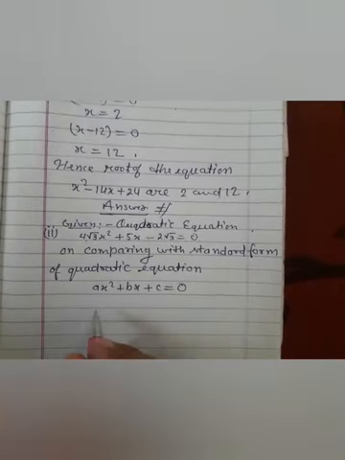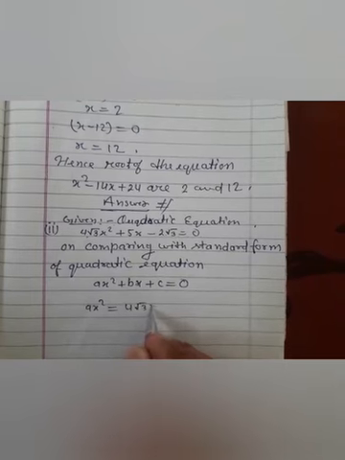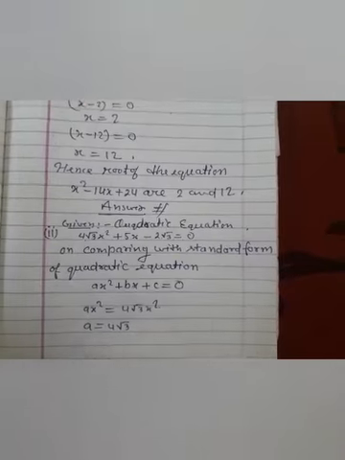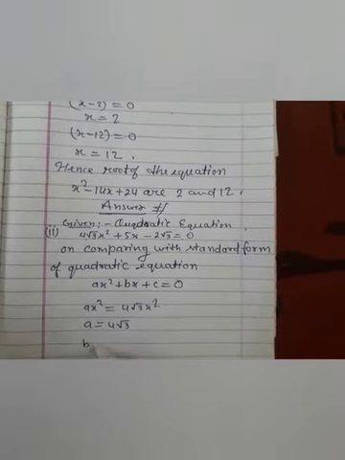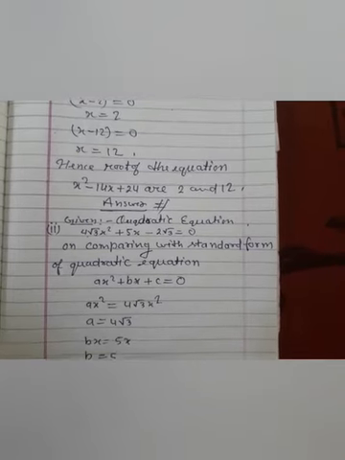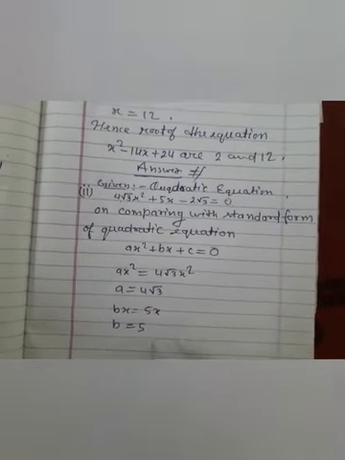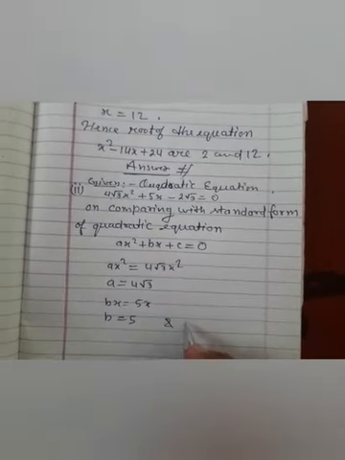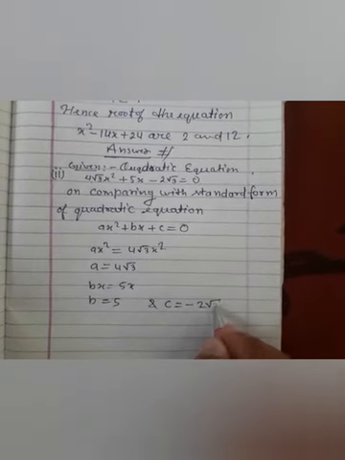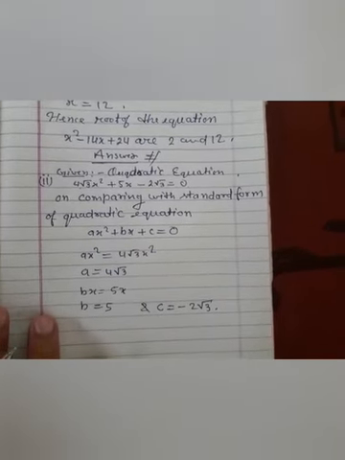When we compare this, ax square is equal to 4 root 3 x square, so a is equal to 4 root 3, and bx is equal to 5x, so b is equal to 5. Here the constant term c is equal to minus 2 root 3. This one is clear.